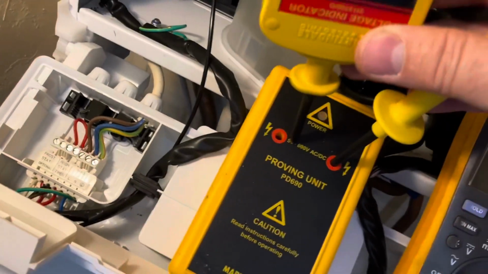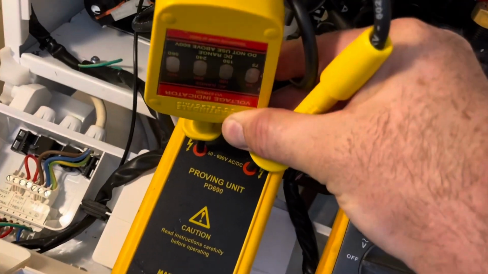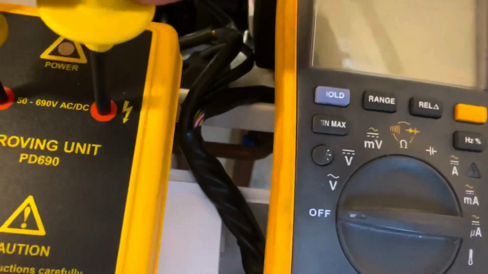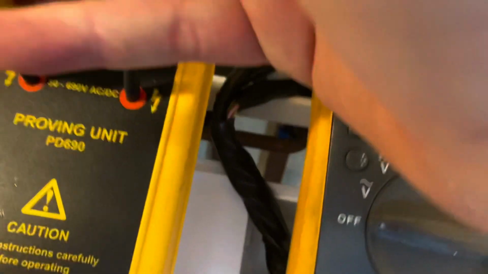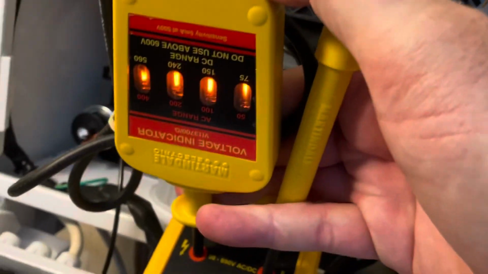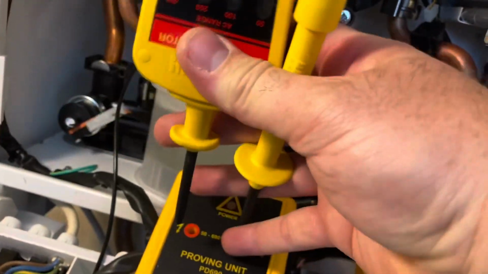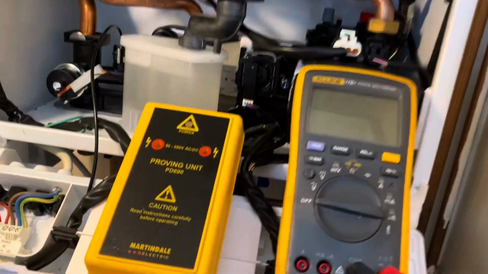Again, go back to the proving unit one more time. There we go. And that's the first part of the test done.